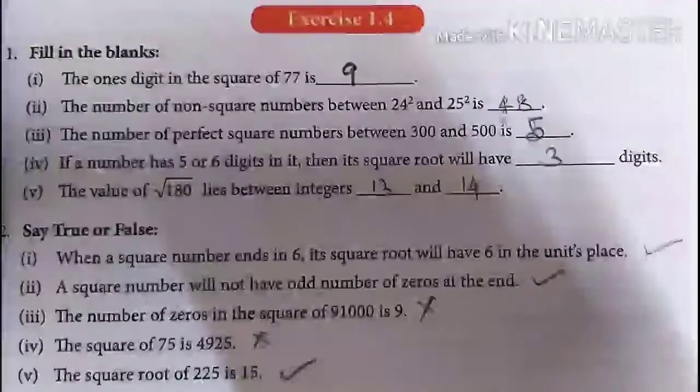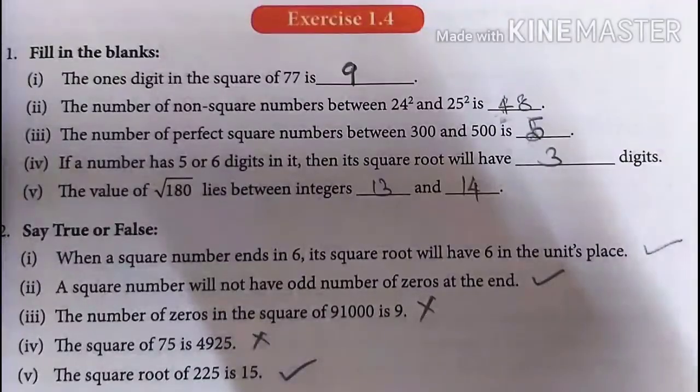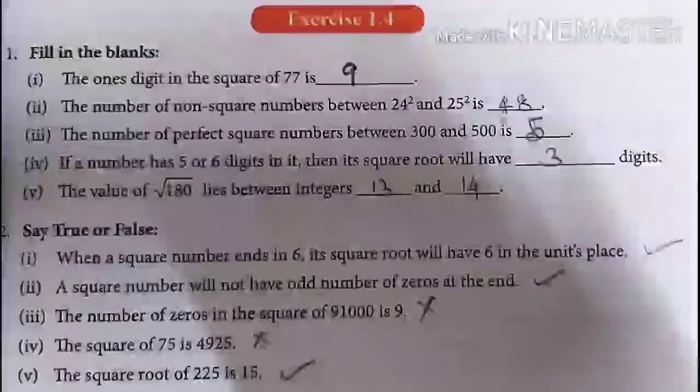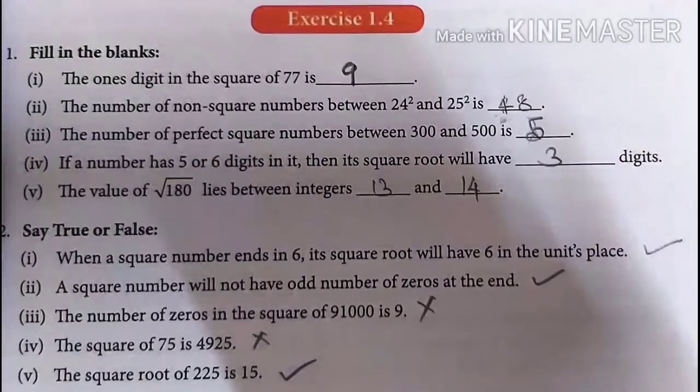The number of zeros in the square of 91000 is 9. So 30 only comes, not 90, so the answer is wrong. The square of 75 is 4925. Multiply 75 by 75; the answer comes out wrong.